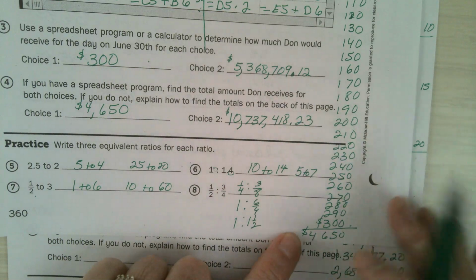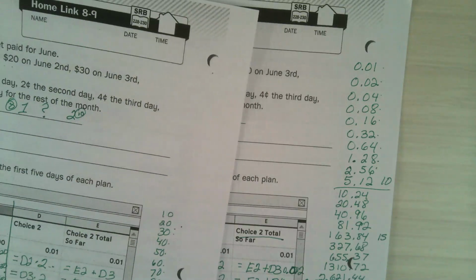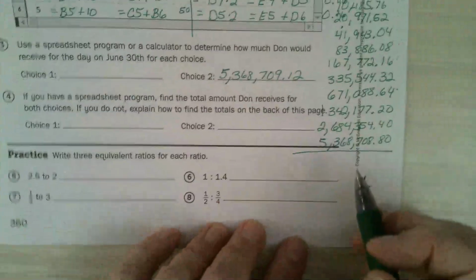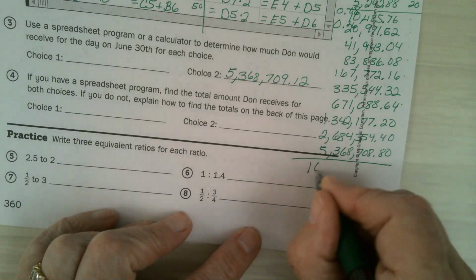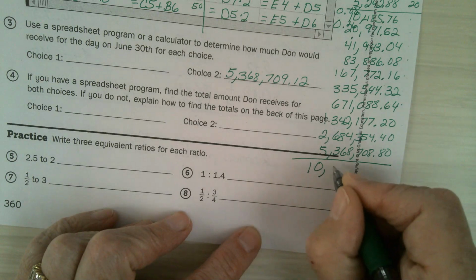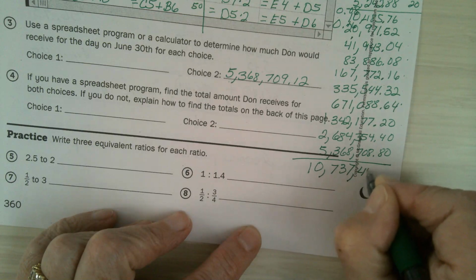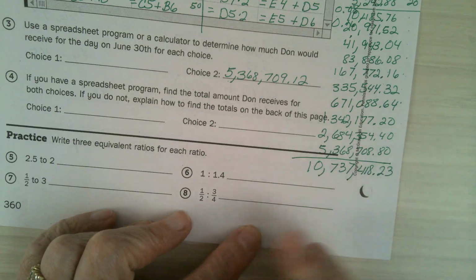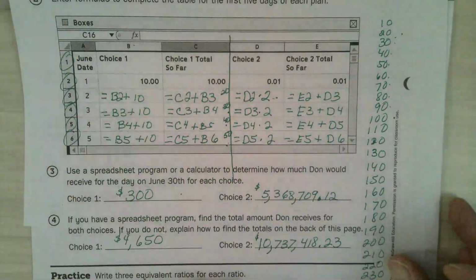Now, on the other one, if we added our pennies up for 30 days being doubled, your total amount that you would be paid on the doubling a penny is $10,737,418.23. There you go.